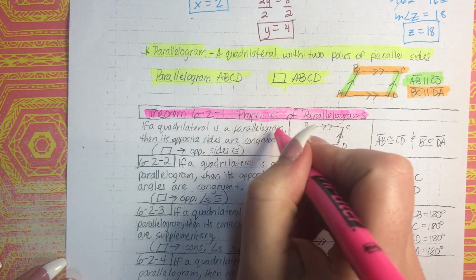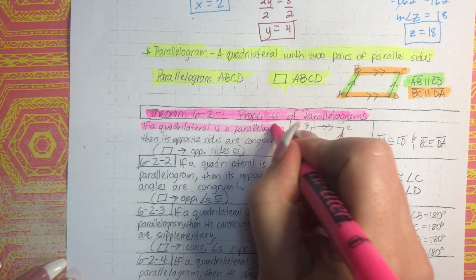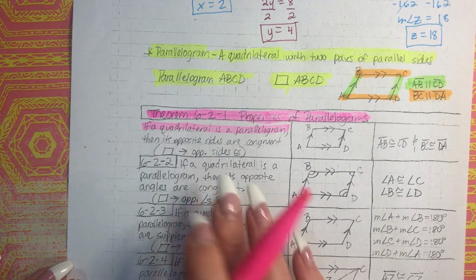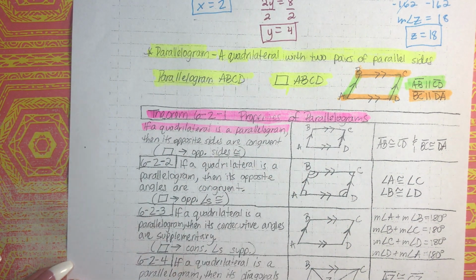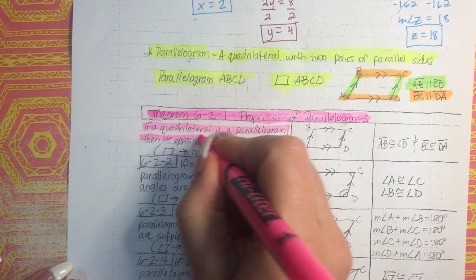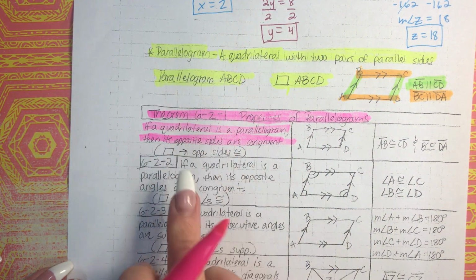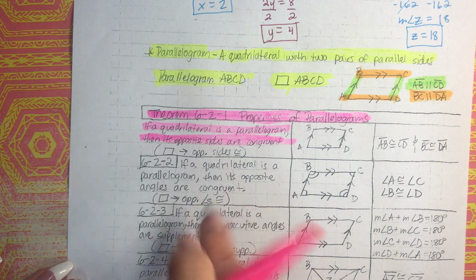Okay, if a quadrilateral is a parallelogram. So if you have a parallelogram, right? So this only works if you have a parallelogram. Then its opposite sides are congruent. And this is the quick way to write it. So if you have a parallelogram, that's what that means. Then the opposite sides are congruent.